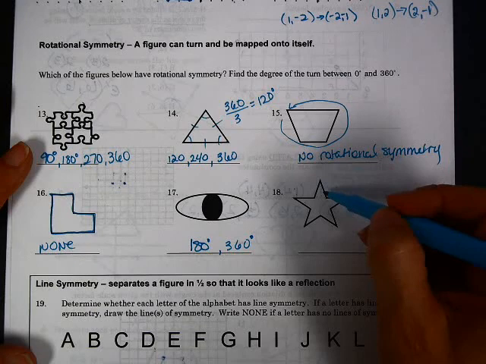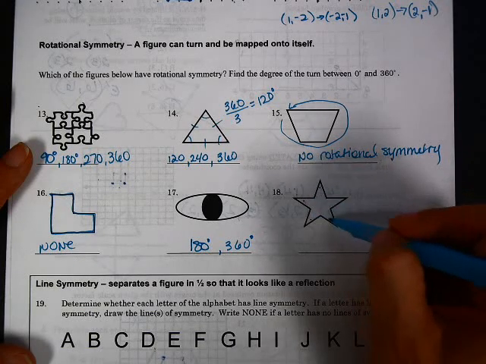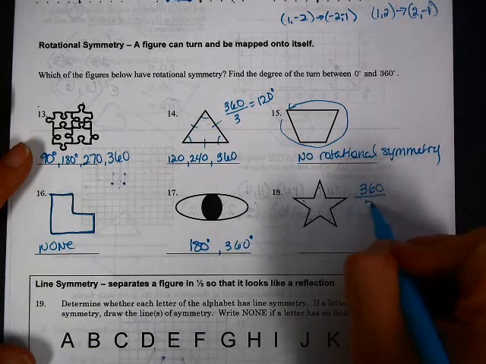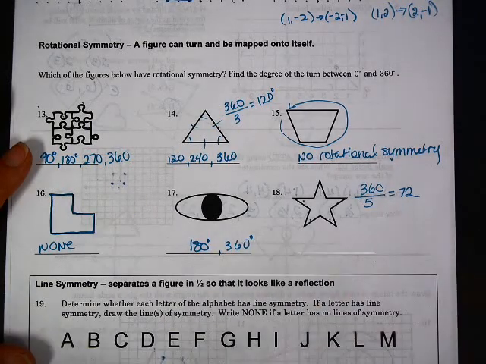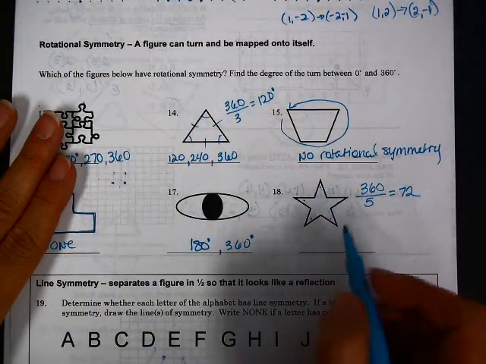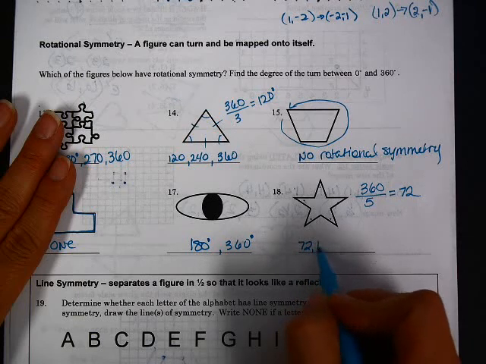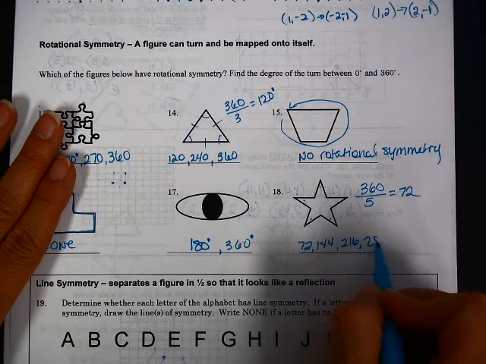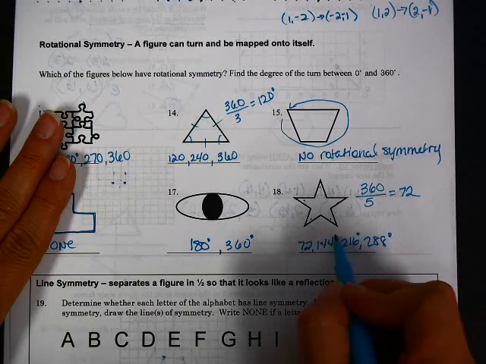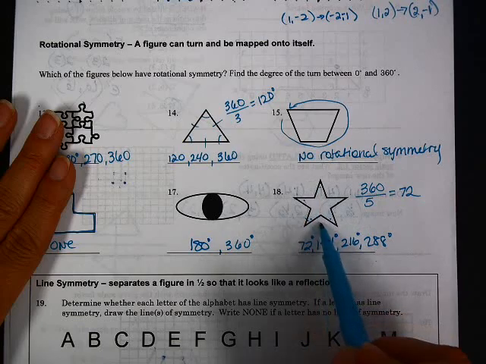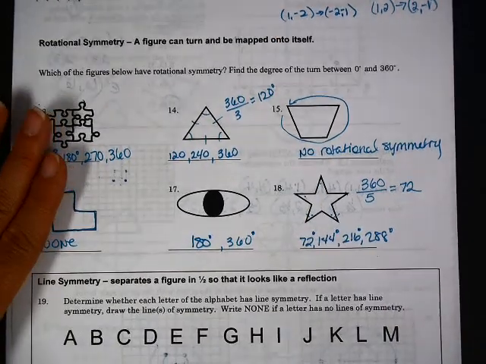All right, this 5-pointed star, it's got 5 points that are identical. So if you were to take 360 and divide it by 5, you would get 72 degrees, which means every 72 degrees, this will rotate and map onto itself. So 72, 144, 216, 288, and then of course 360. This would be, if we started here and rotated 288 degrees, we'd end up right there.